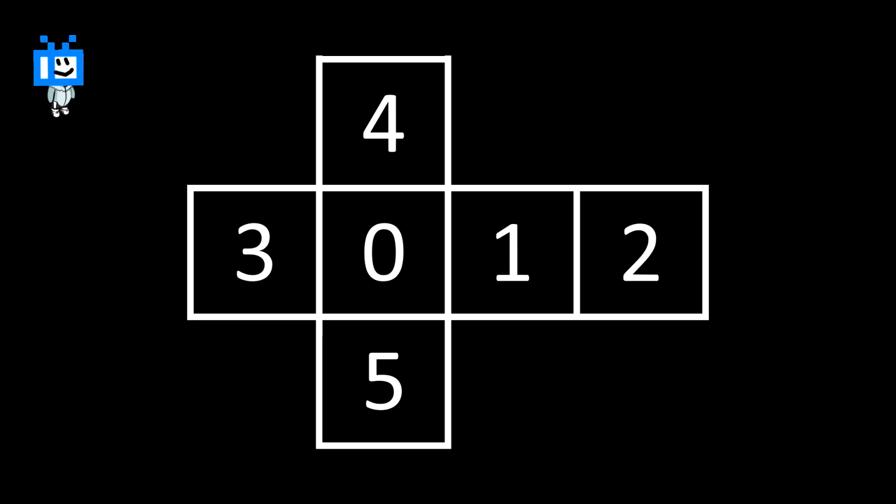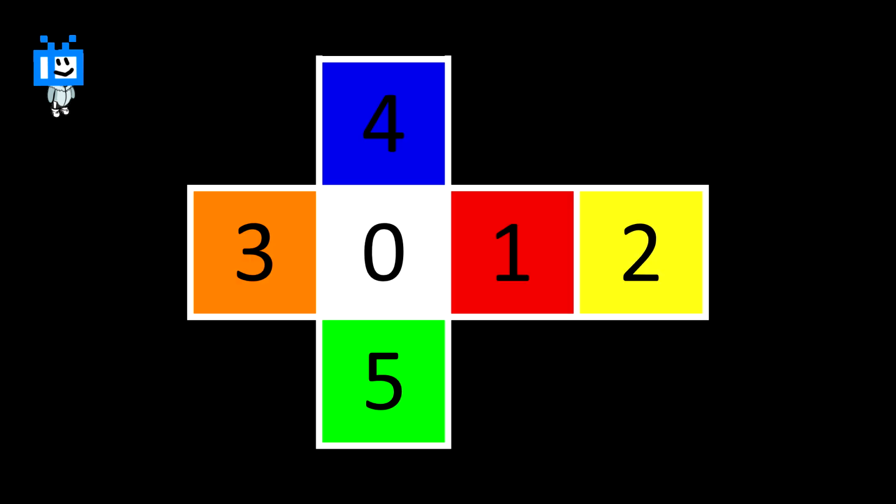Here's a diagram I came up with without going insane. I gave every face a number, white is 0, red is 1, and so on.